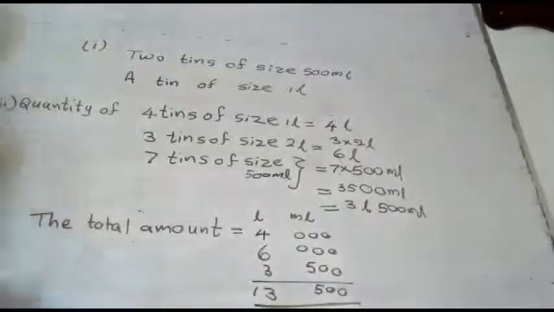Answer is 13 liters and 500 milliliters.